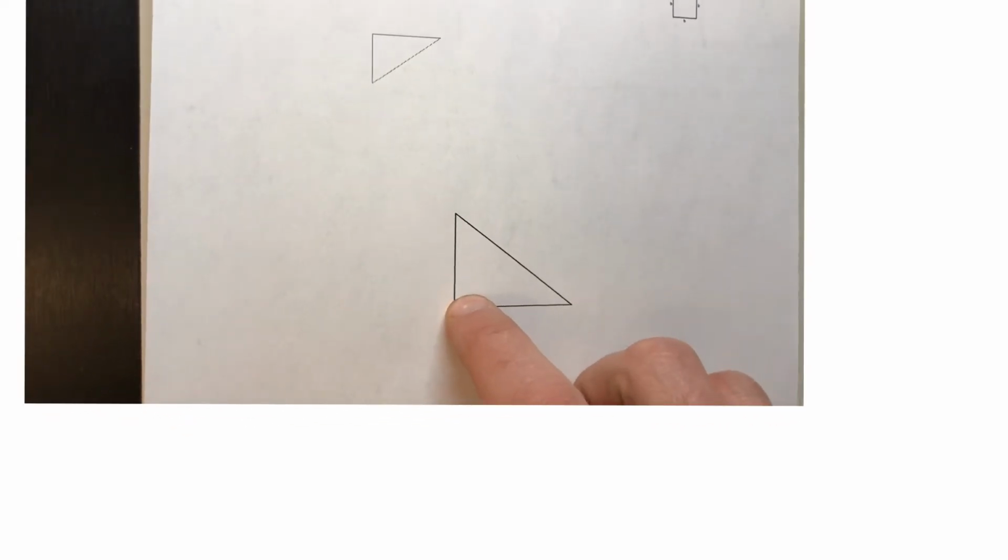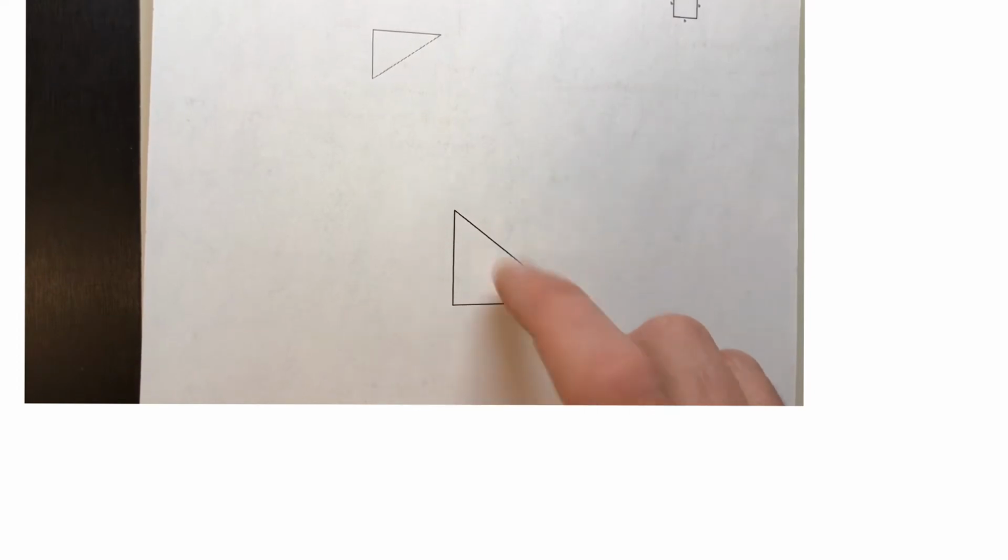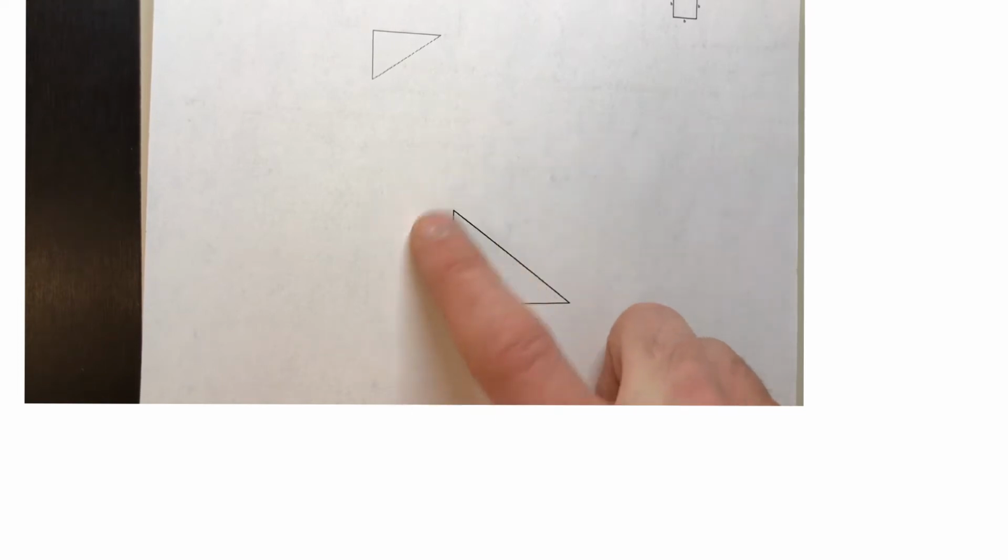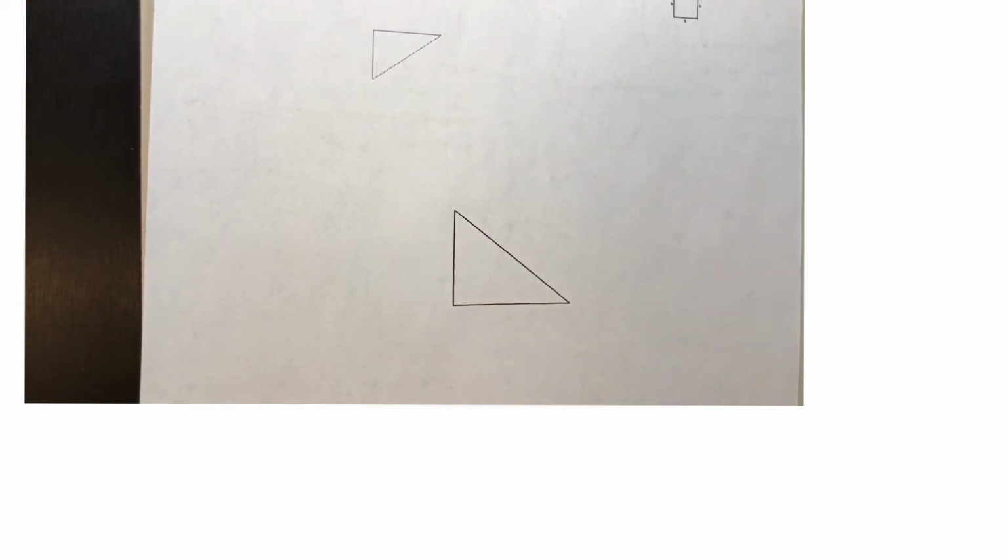All right, on this triangle right here, what I want you to do with your rulers is measure all three sides in centimeters. Measure all three sides in centimeters. Which one, the bottom one? Yes, this one down at the bottom middle by itself there. Measure all three sides in centimeters.